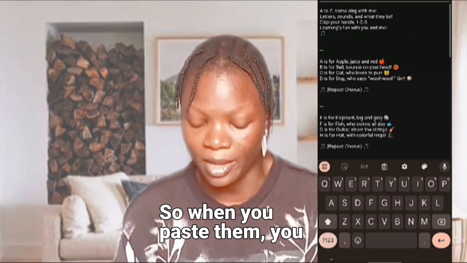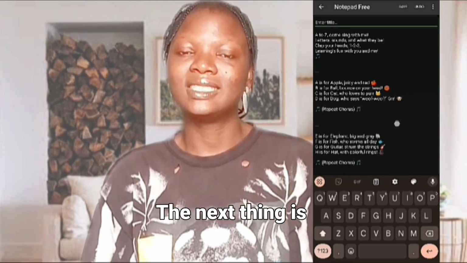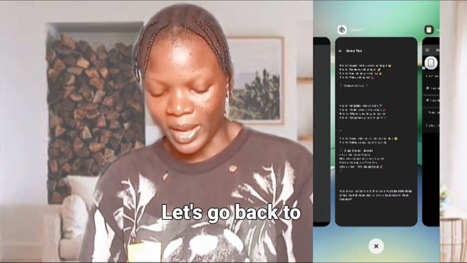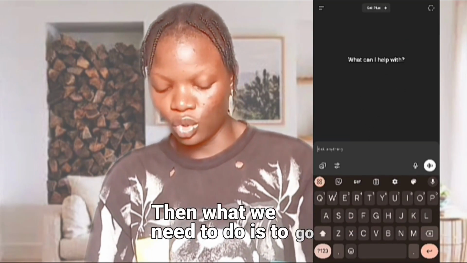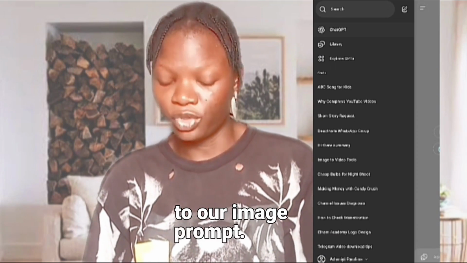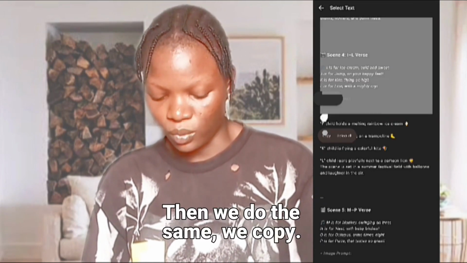So when you paste them, you just need to save. The next thing is to go back to ChatGPT. Let's go back to our prompts. Then what we need to do is to go to our image prompts. Then we do the same, we copy.